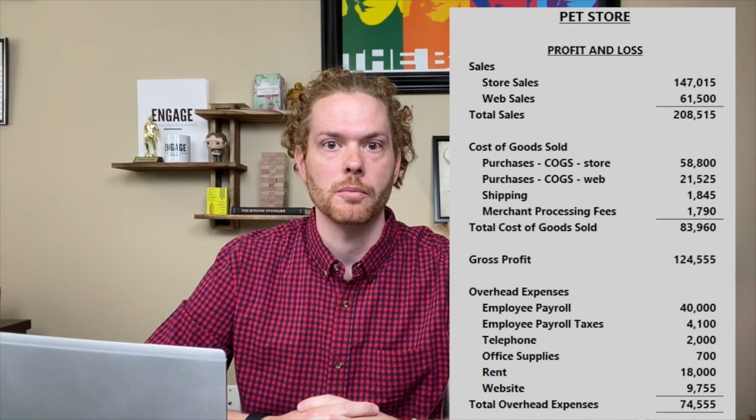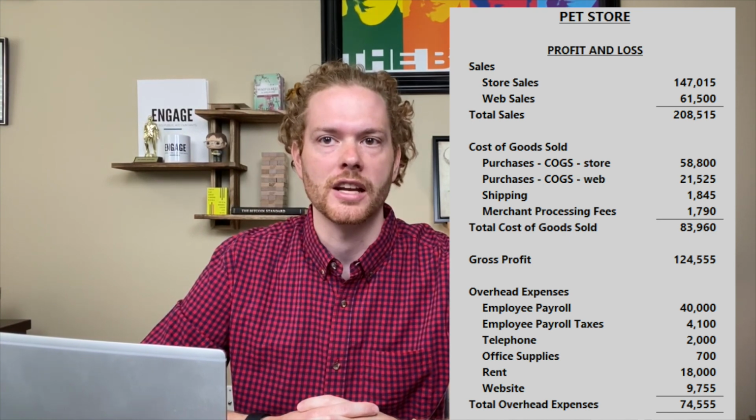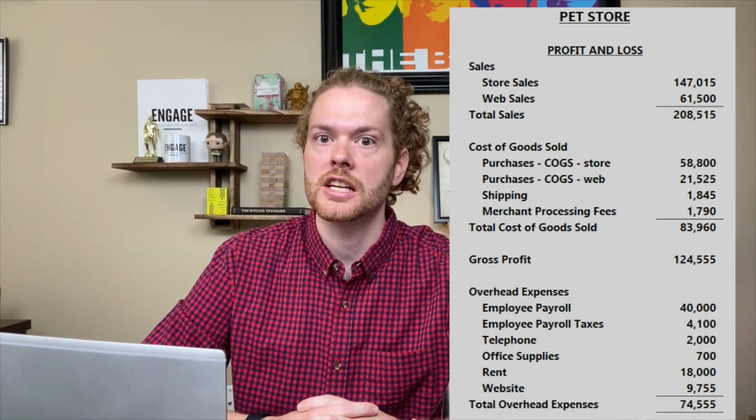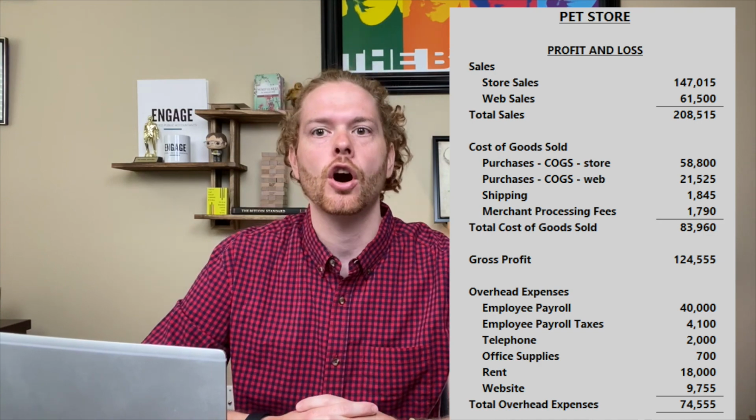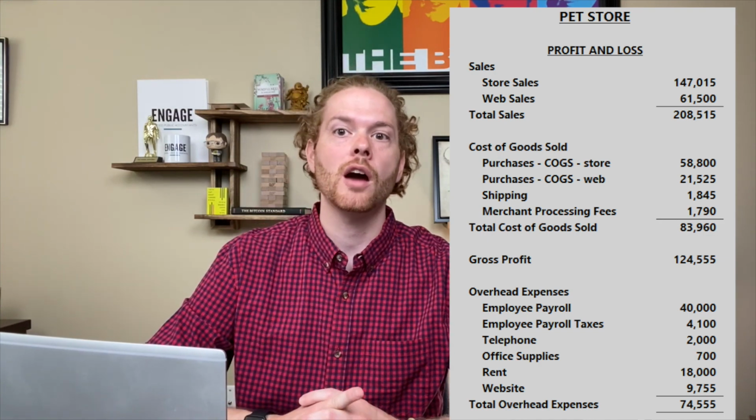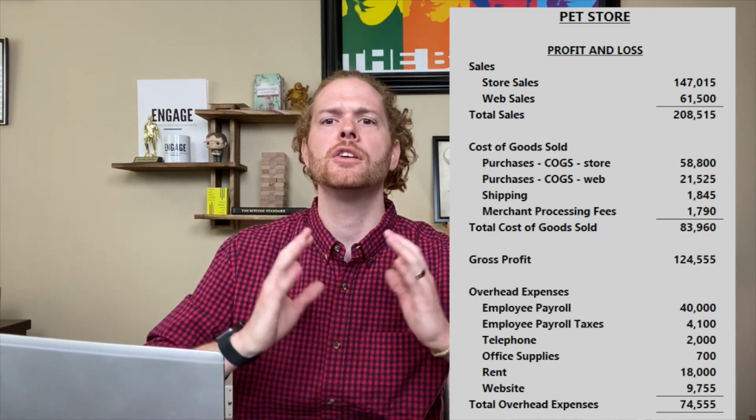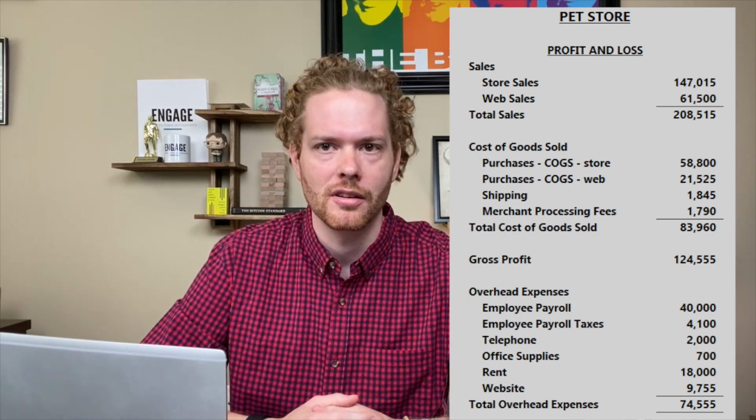The last section of the profit and loss statement is overhead expenses. Now, these are the expenses you'll have as a business owner regardless of whether you make $1 of income or $1 million of income per month.